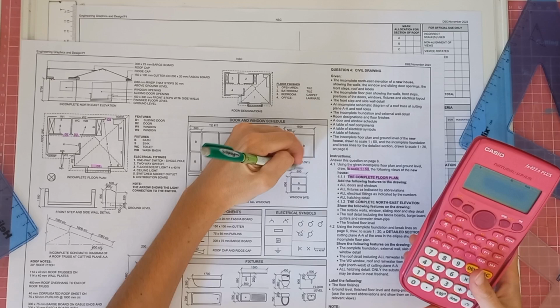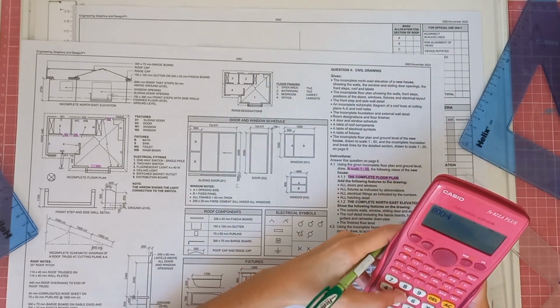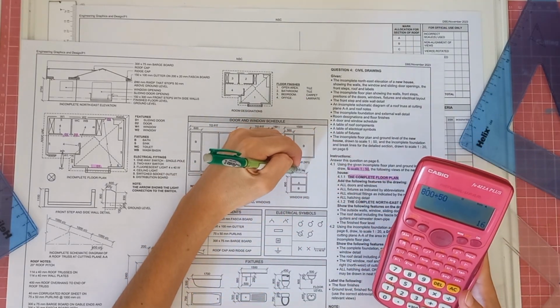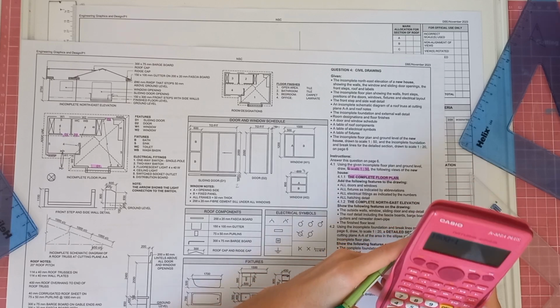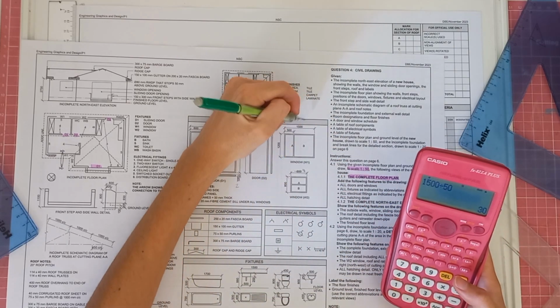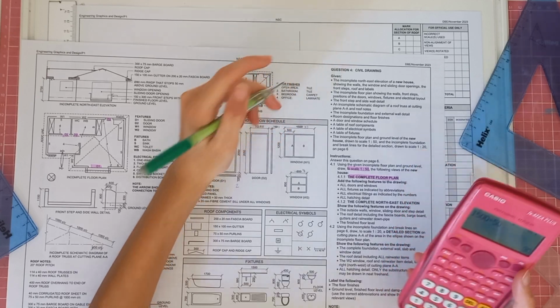So we're going to start by scaling them down. So we'll have 800 divided by 50, which will obviously give us 16. Then we'll have 1,500 divided by 50, which will give us 30.